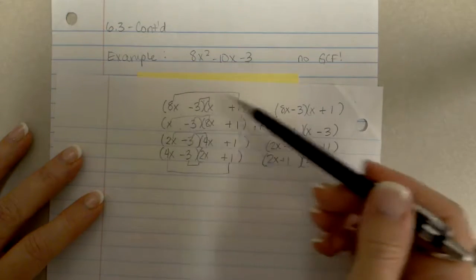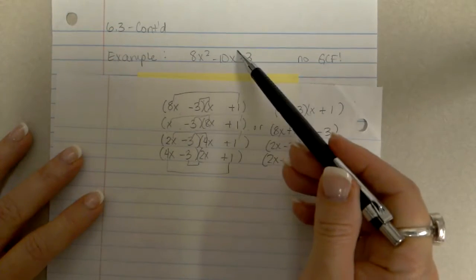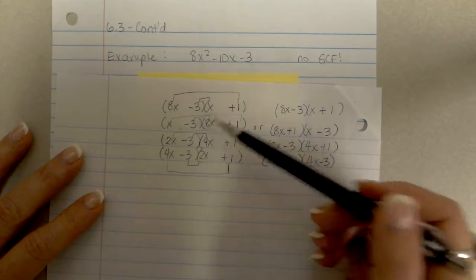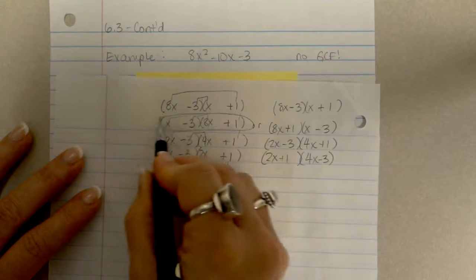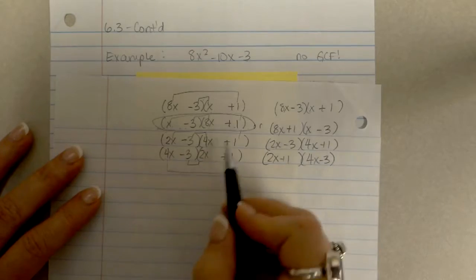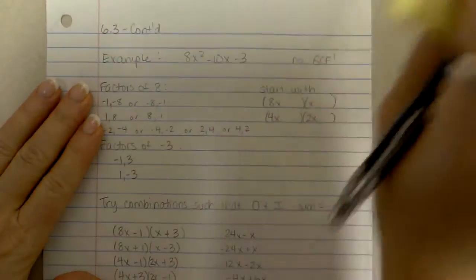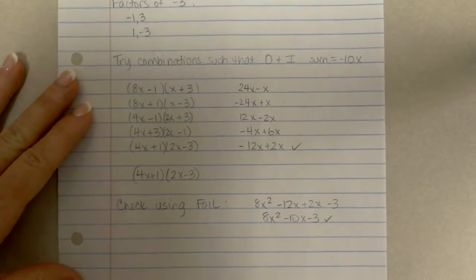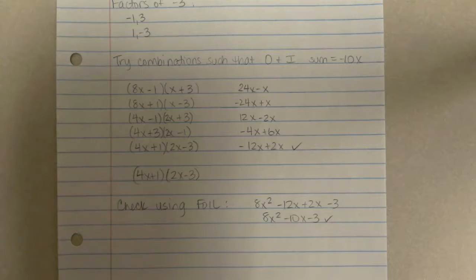All right? So 8 minus 3, that's not going to give me negative 10. 1 minus a negative 11. Ooh, look at this. This is a positive 1, and this is a negative 11. Okay? All right. So I think this is my answer. So let's look and see what we ended up doing. So I tried it with all kinds of different combinations. This is what I came up with.